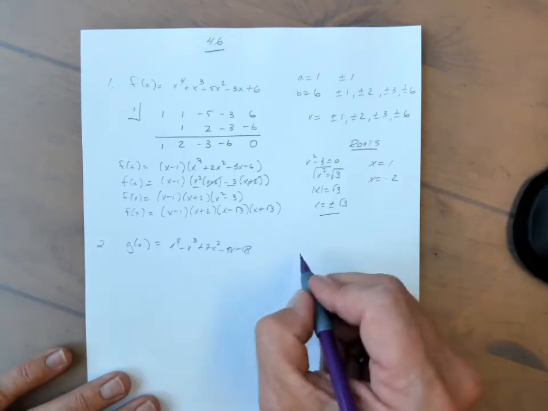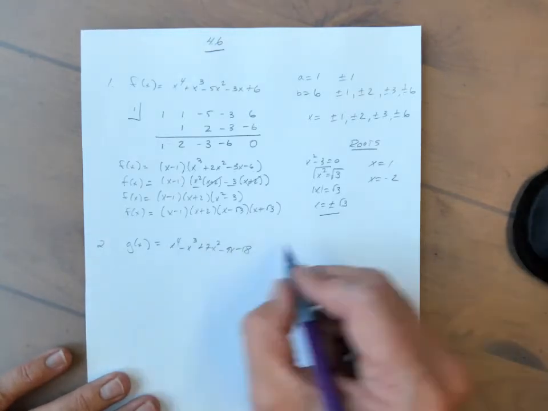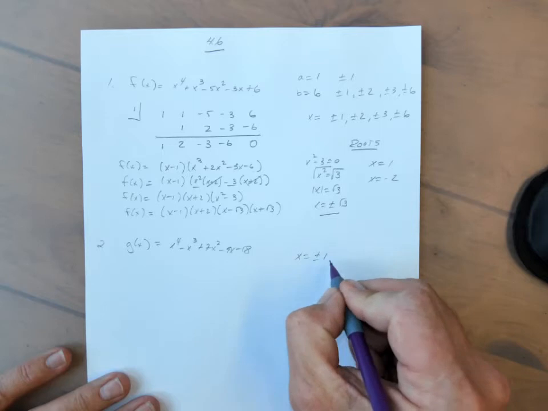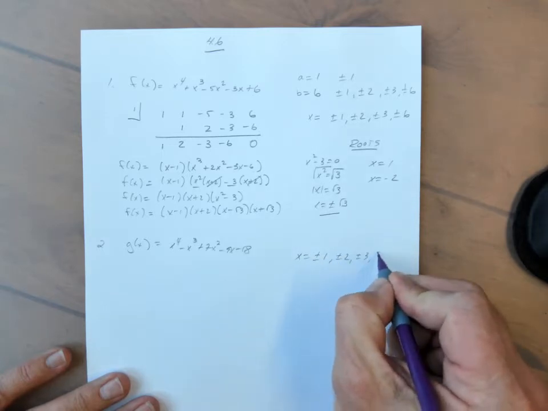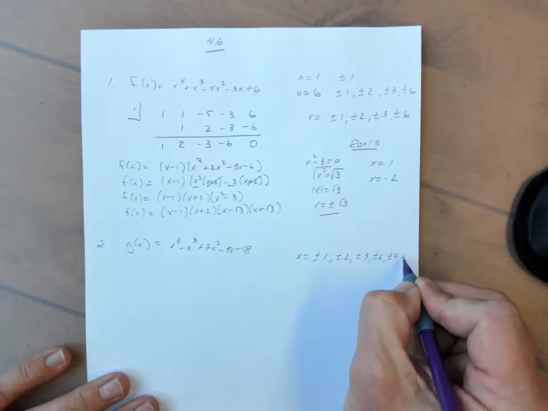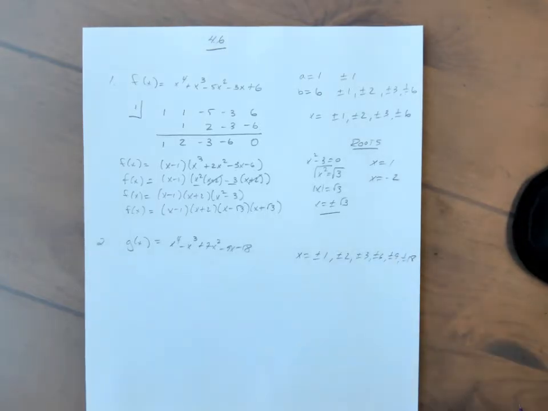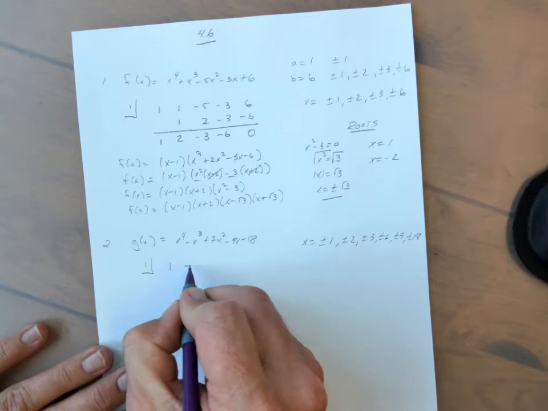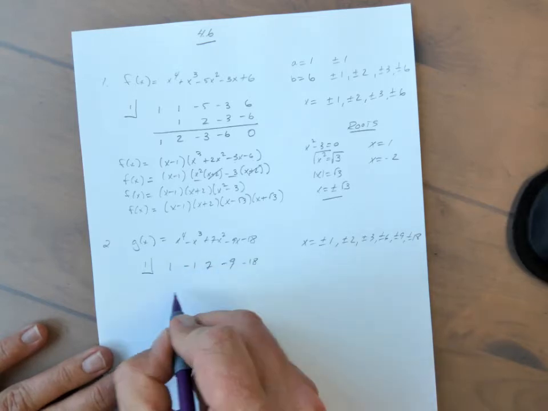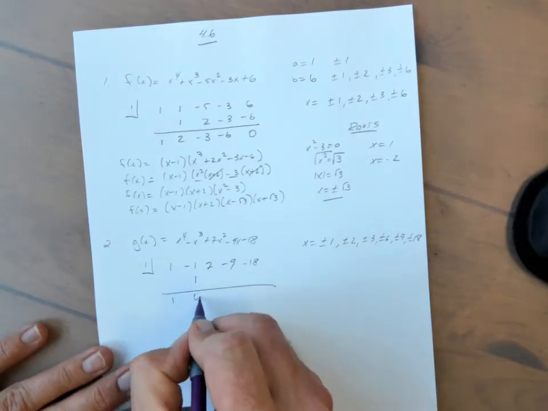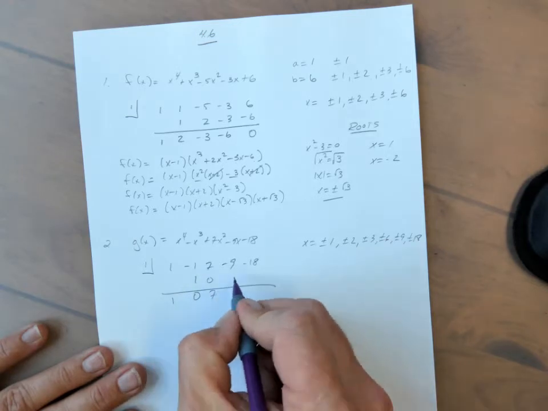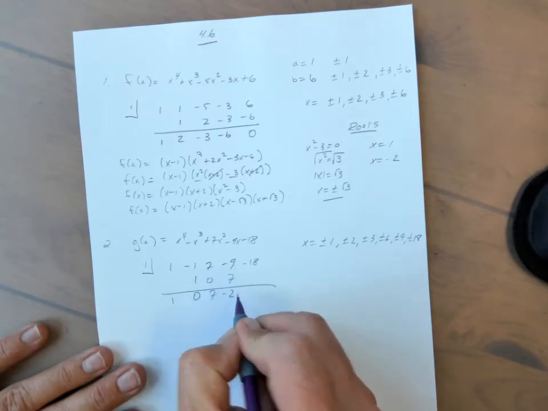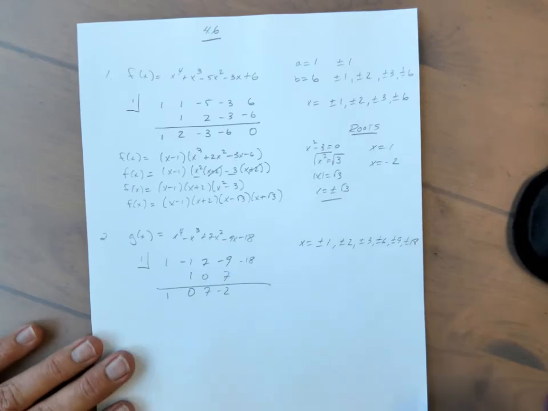Okay, so now here again, rational root theorem, leading coefficient is 1, constant term is 18. So we have 1, 2, 3, 6, 9, and 18. So we've got a lot of possible rational roots here for us to consider. So let's start with 1. Let's see where that takes us. So we have a 1, 1, 0, 0, 7, 7, -2. And so I see, well, 1 doesn't work.